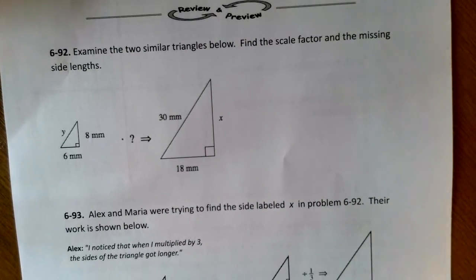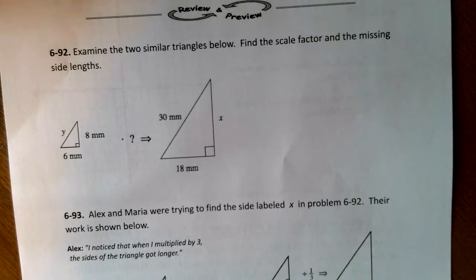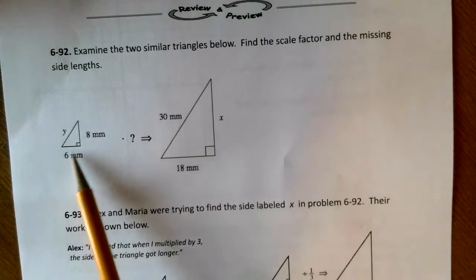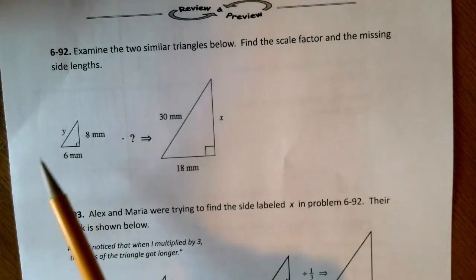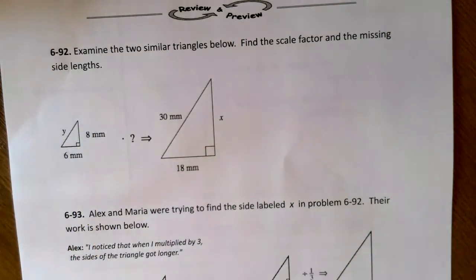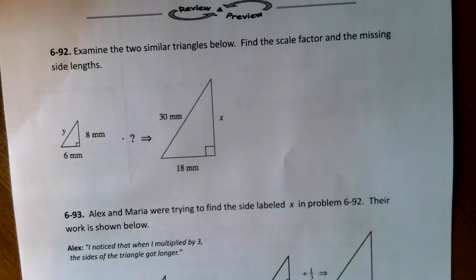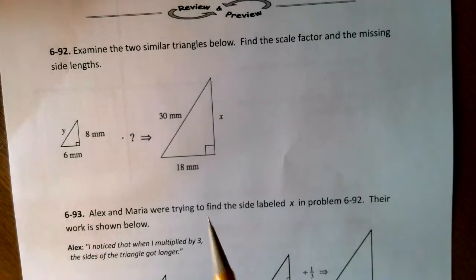All right, so we're going to start off with number 92, which asks us to look at these two similar triangles below and find the scale factor for the missing side length. We can see that we're missing an x over here and we're missing a y right there. The first thing you want to do is find two sides that are on the same side of the shape, in the same position.